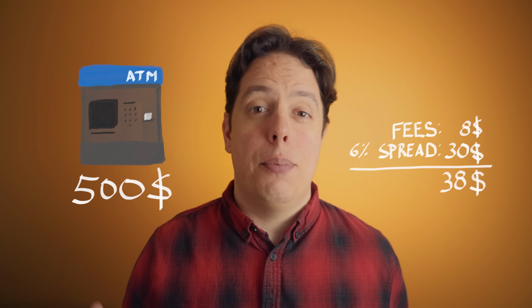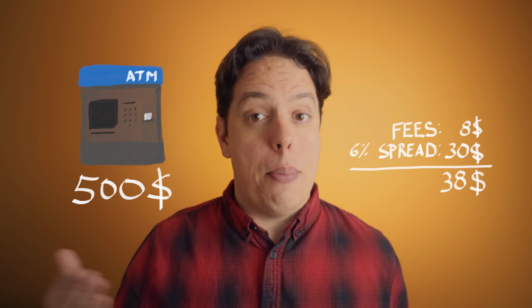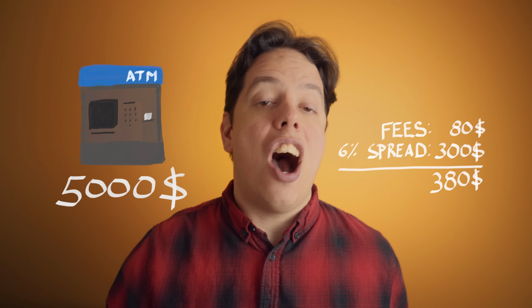So how much did it cost to move $500 then? Well, we paid $8 in fees plus a 6% spread, which means that the total cost of the transaction was $38. Now remember, we didn't want to move $500, we wanted to move $5,000. This means that if we went back to the ATM 10 times because of the daily $500 limit, the total true cost of our transaction would be $380. That's insanely expensive. So there must be another way.